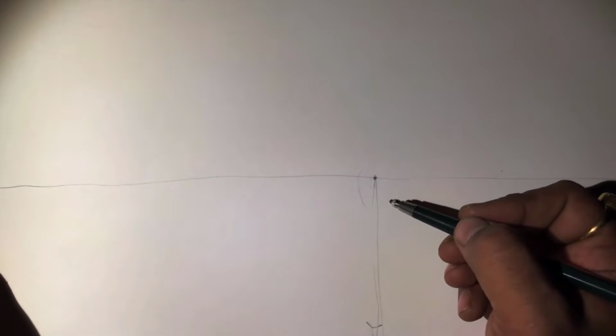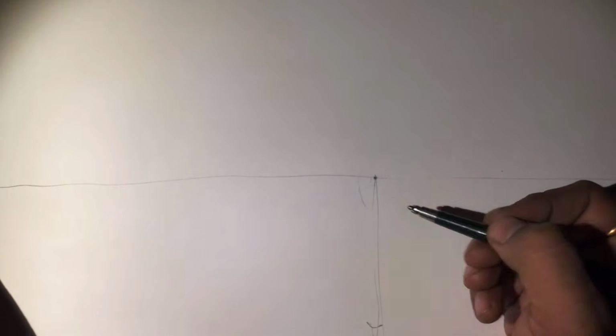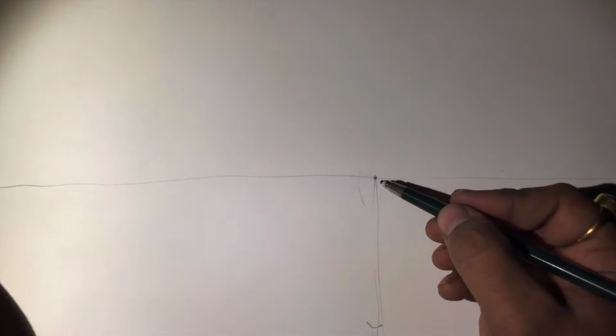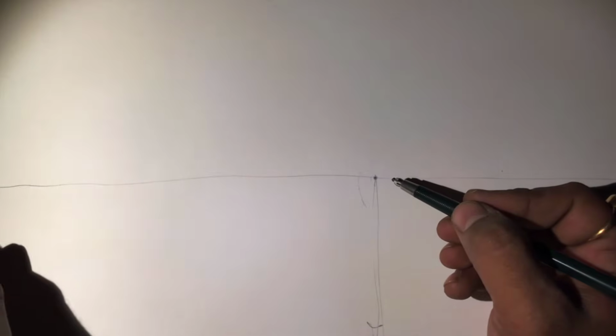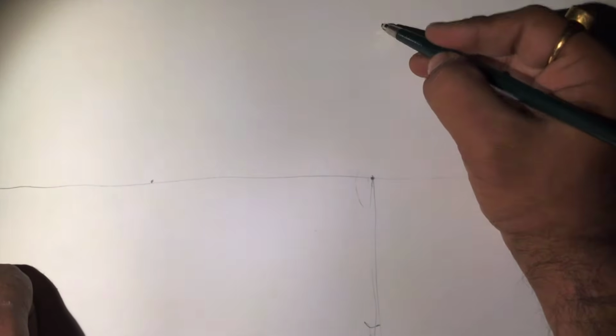That's the basis of 1 point perspective, but in reality it's not exactly like that. In reality, there are 2 points where it meets. In fact, there is a point at the top as well where everything moves.